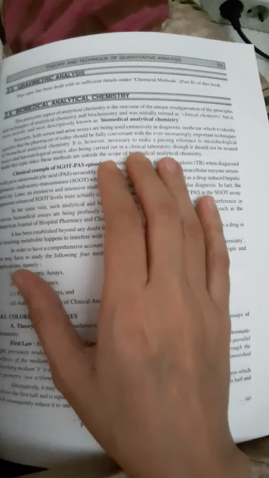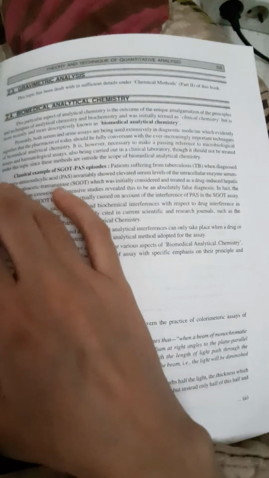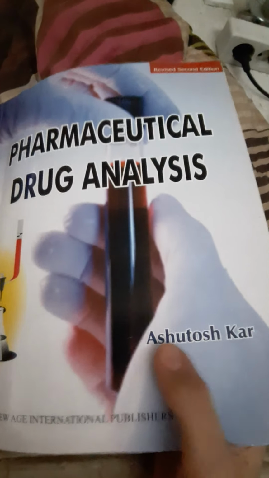We want to learn together about biomedical analytical chemistry. I read it from this book, and because of the writer's copyright, I don't read this whole chapter for you all. I just read some parts and show you. Because this chapter is so useful, I tell you that this book is so good. Buy it or use it from the library as a reference.